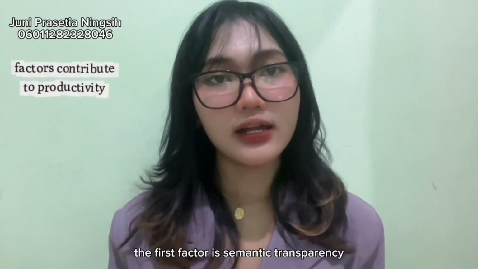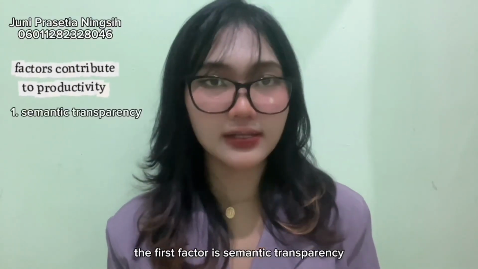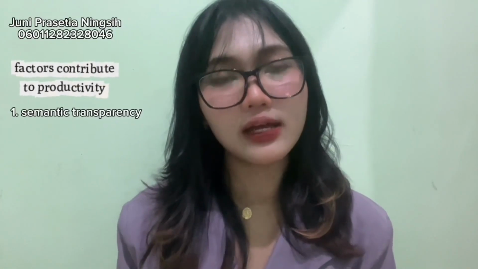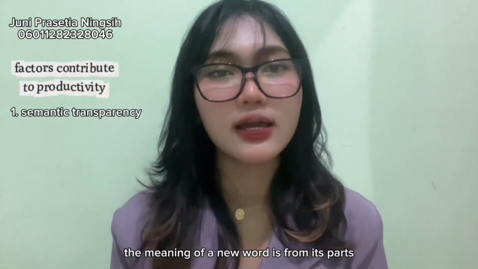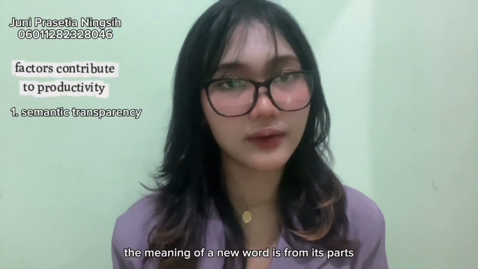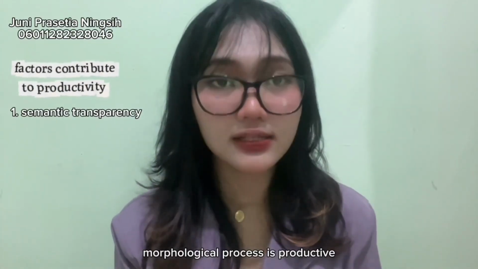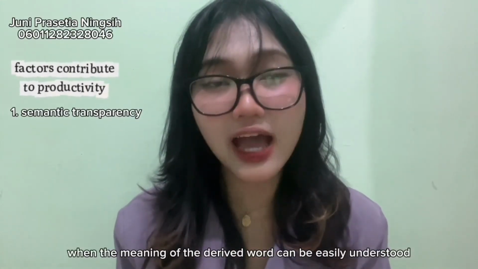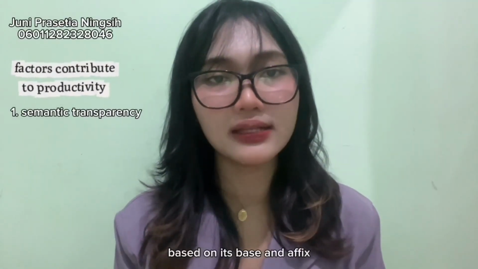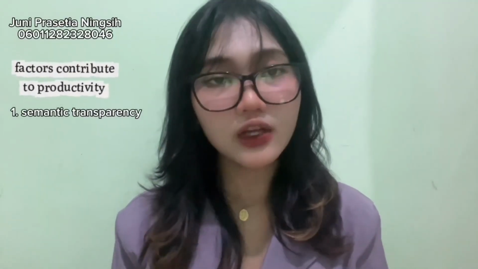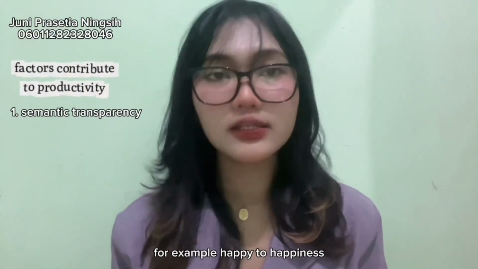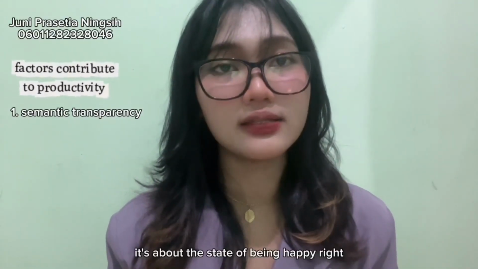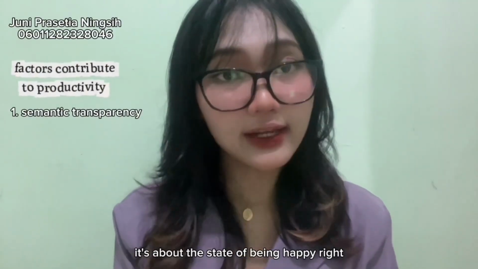The first factor is semantic transparency, which means how clear or predictable the meaning of a new word is from its parts. A morphological process is productive when the meaning of the derived word can be easily understood based on its base and affix. For example, happy to happiness. The meaning is clear. It's about the state of being happy, right?